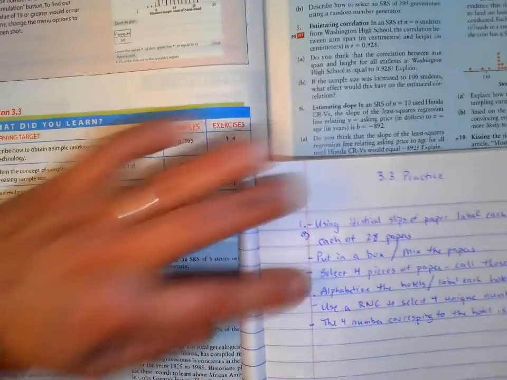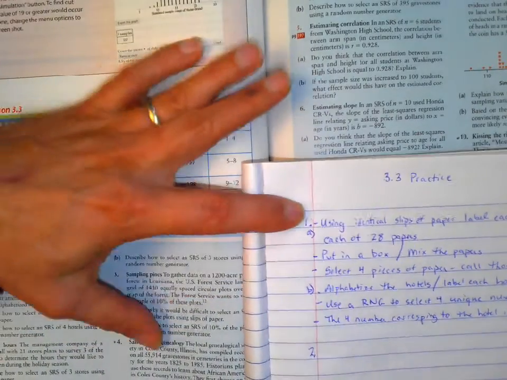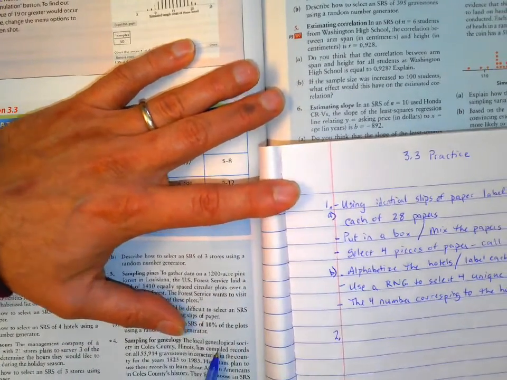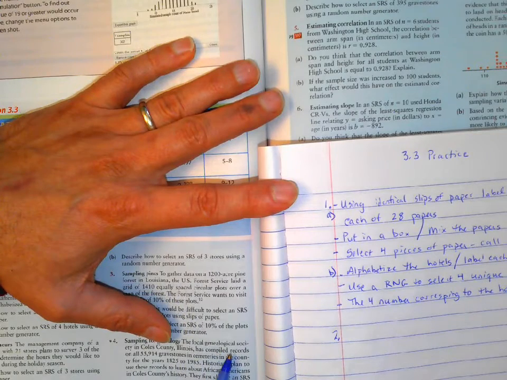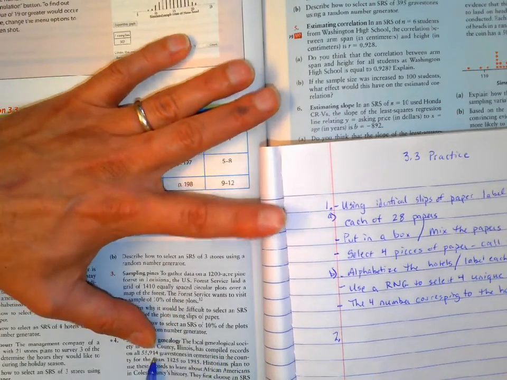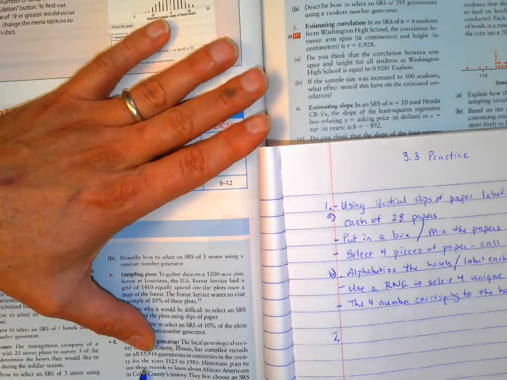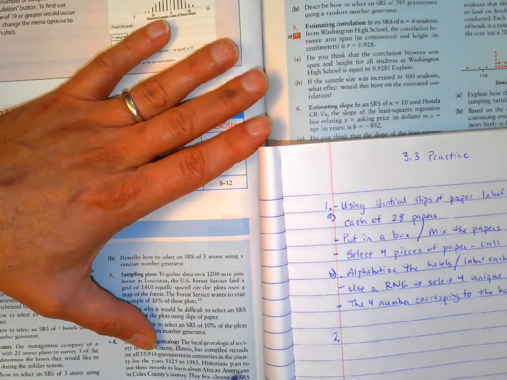Next one, number 2 for you guys. The Genealogical Society in Illinois has compiled records of gravestones in cemeteries in the county for years. Historians plan to use these records to learn more about African Americans and their history.